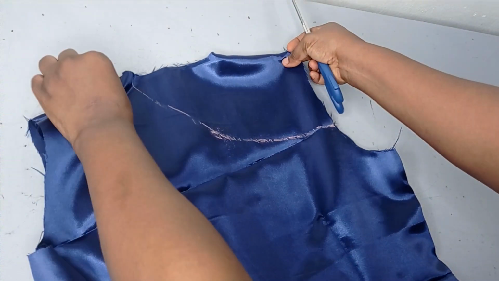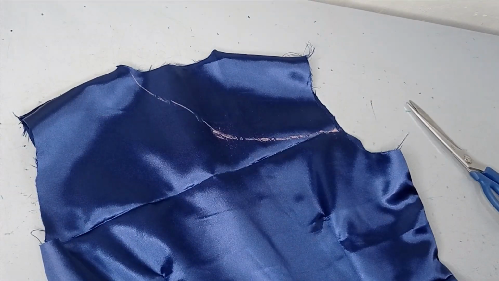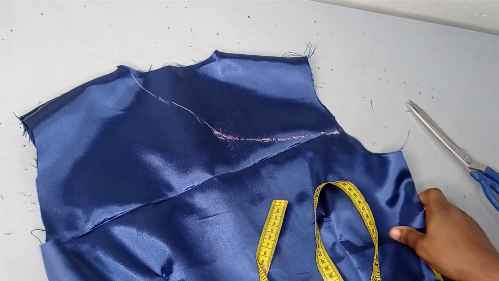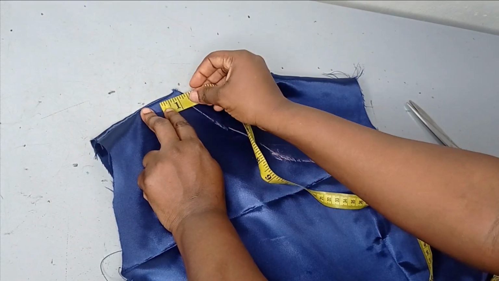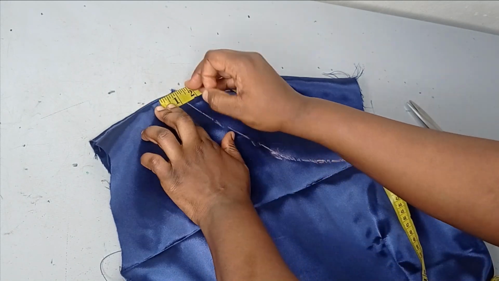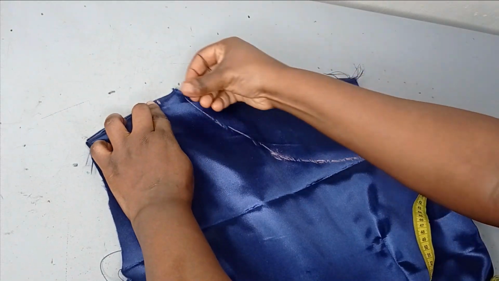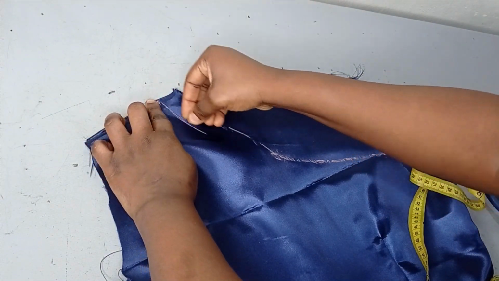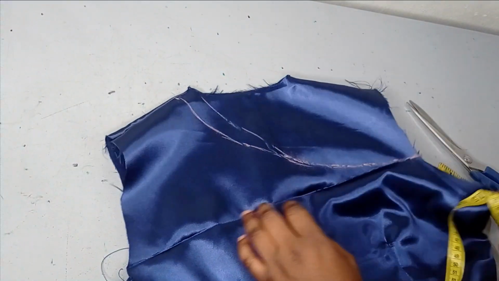So this is going to be a little bit off, so if you don't want it this off, you can decide for it not to be this off. And then on this shoulder part, I remember the 3 inches for our natural neckline, so I don't want it this close, so I'm just going to go outwards by 1 inch again, and then I'm going to reconnect that to what I have here. So I hope you understand that.